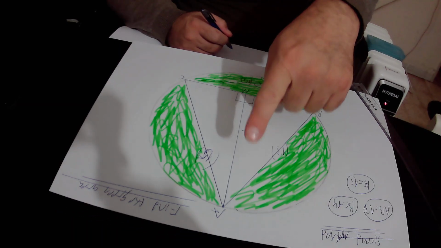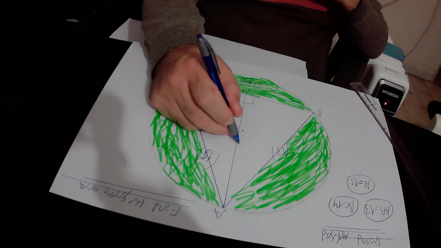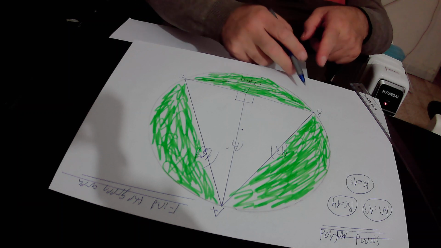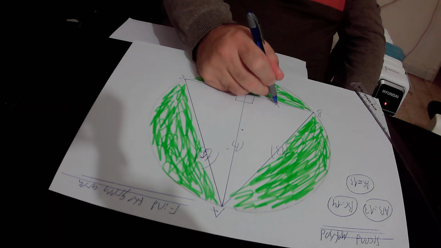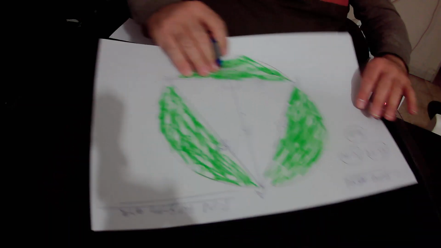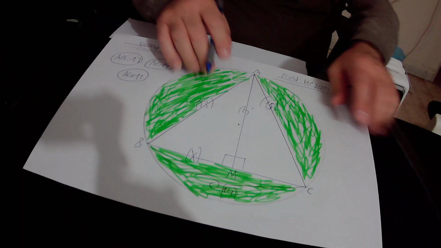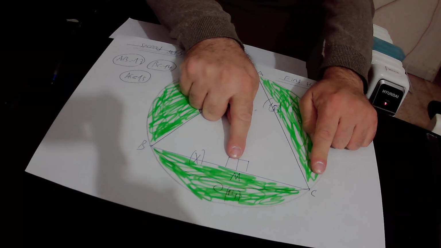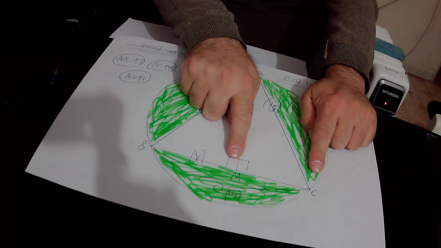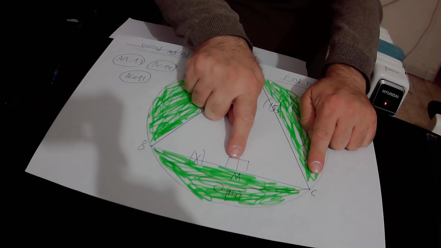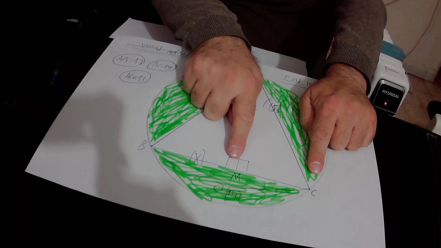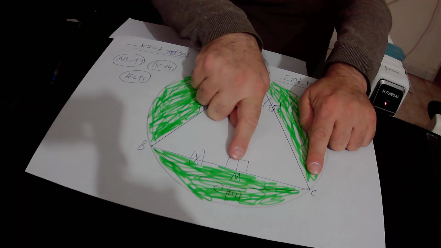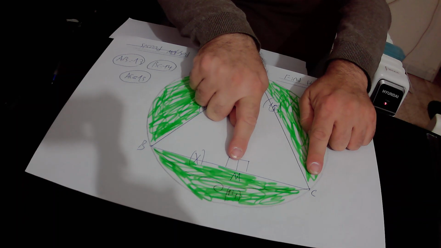We define the length of side AM as H, and we define the length of side BM as X. What is the length of side MC, or CM? It is very easy to see from the drawing that CM equals CB minus MB. So CM equals CB, that is 14, minus MB, that is X. So in total, CM equals 14 minus X.